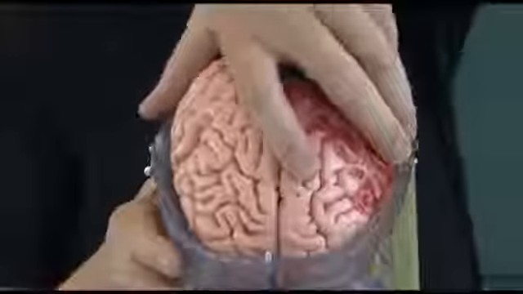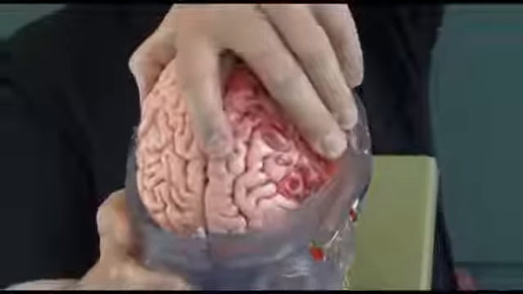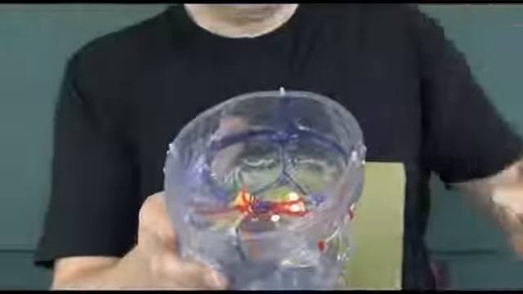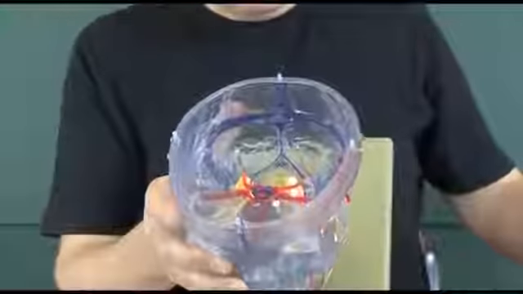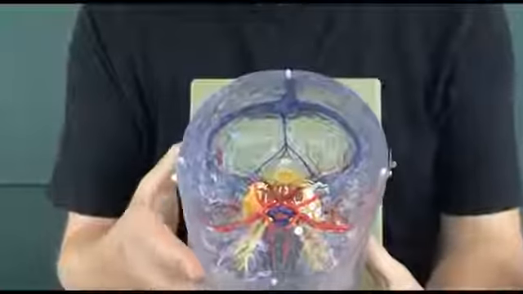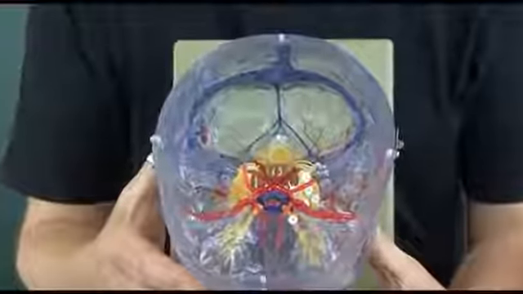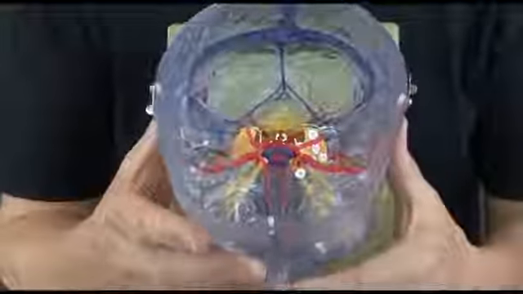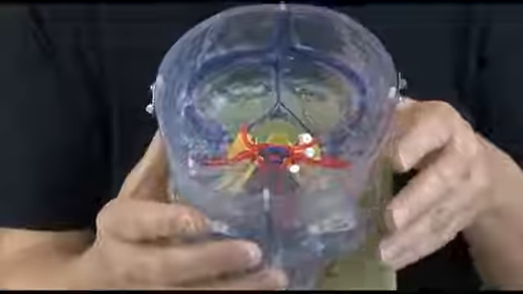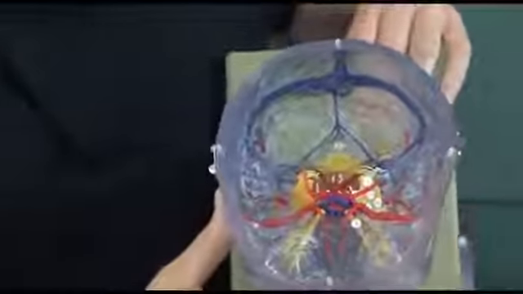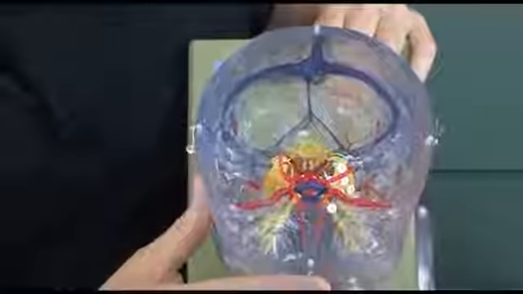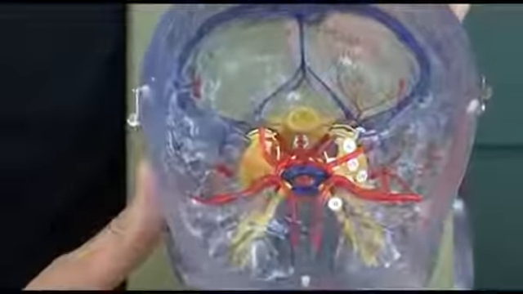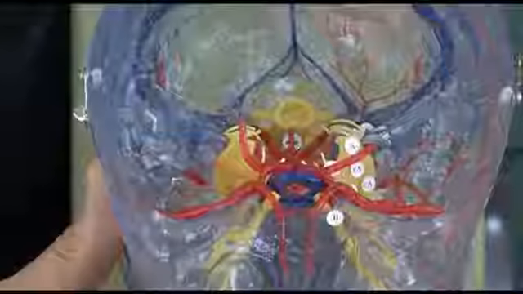And of course we can take this brain out, leaving us the floor of the skull, the base of the skull. And in this model, in red, we have the arterial system taking blood to the brain.